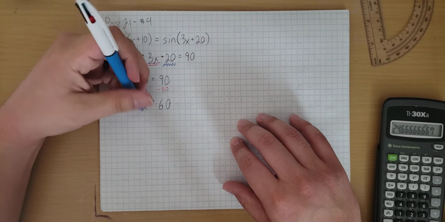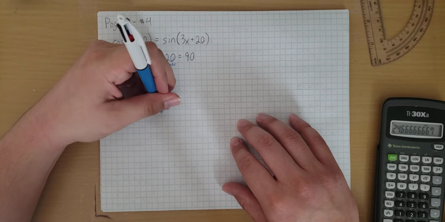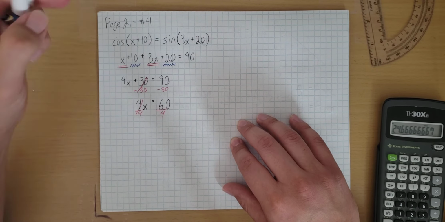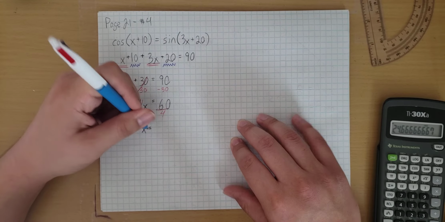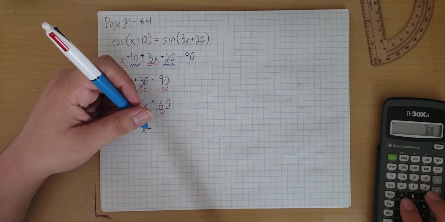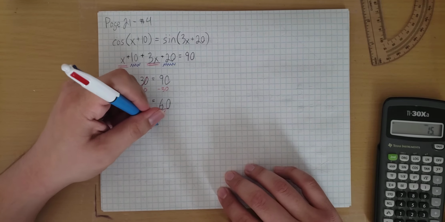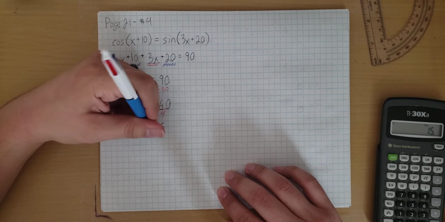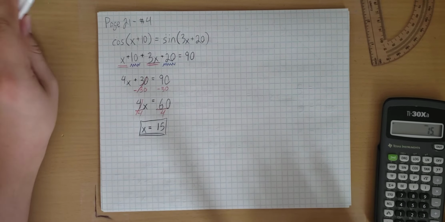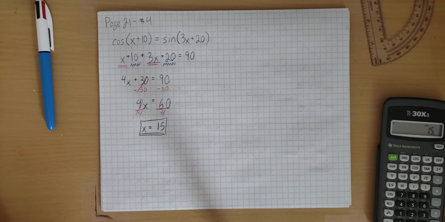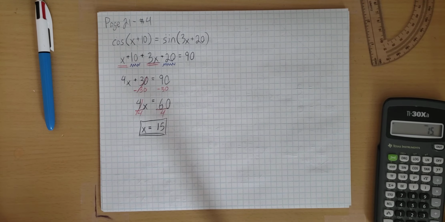And finally, we divide both sides by 4. So x equals 15. And that's it. The question is only asking for the value of x, not the measure of the angles themselves. So once we solve for x, we're done.